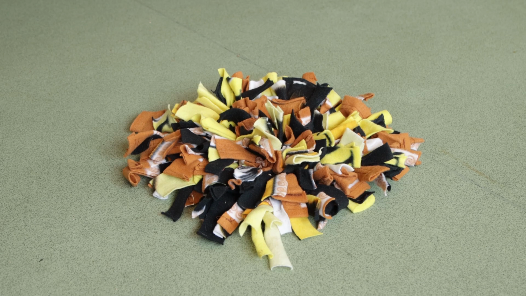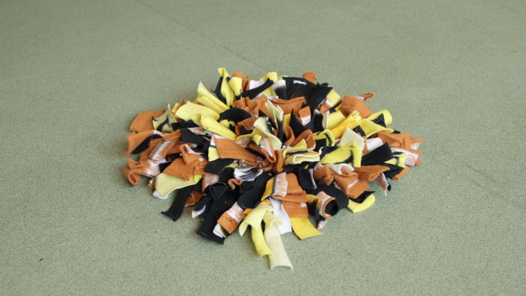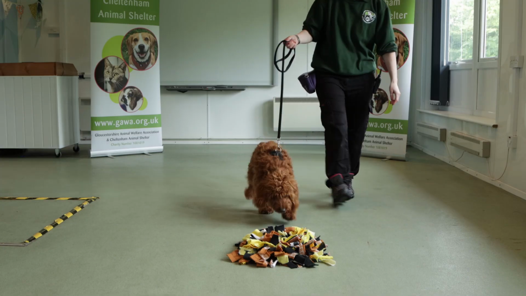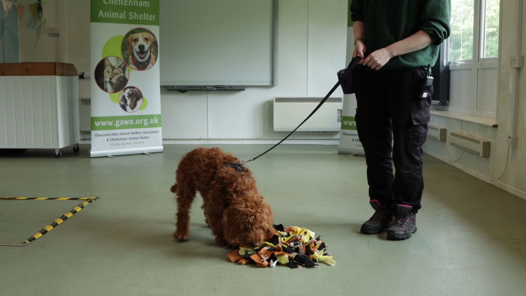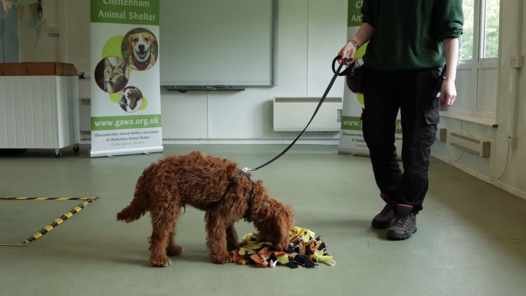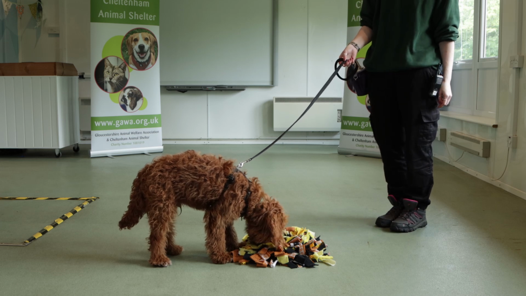Snuffle mats. A snuffle mat is a fantastic scent work item to help keep your dog entertained. Using a snuffle mat as part of your dog's daily routine will greatly benefit their mental well-being and help them to feel calm.